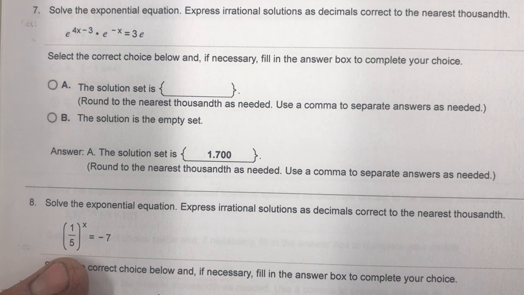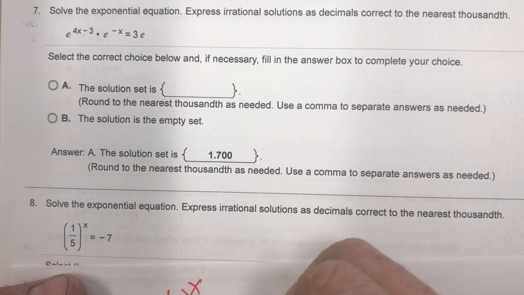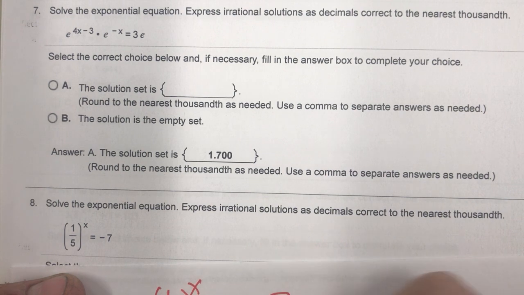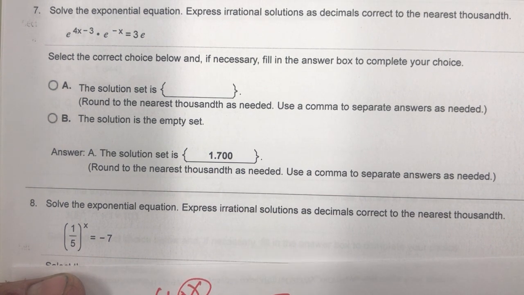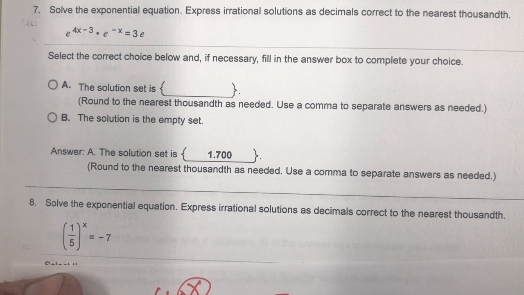Right here, x is in the exponent again, so 1/5 to the x power equals negative 7, so I'm going to do log base 1/5. These will cancel, and my x remains, so it's log base 1/5 of negative 7. Now, I should have caught this before I started.